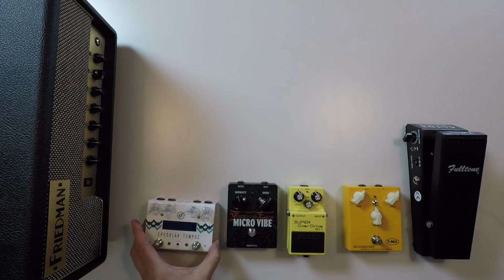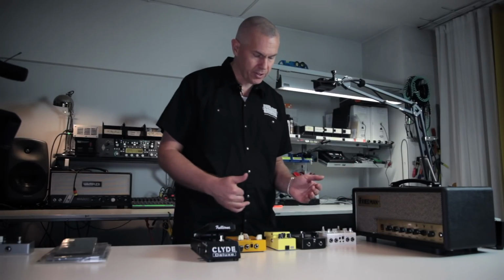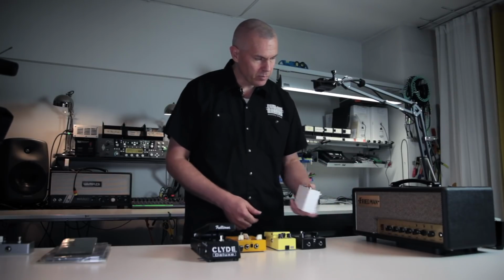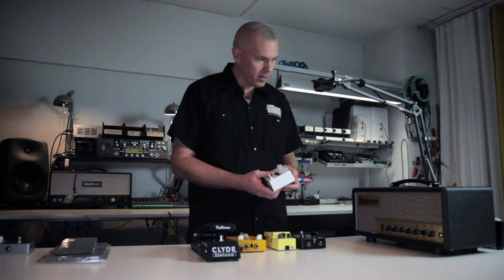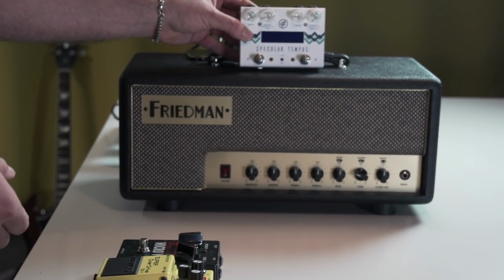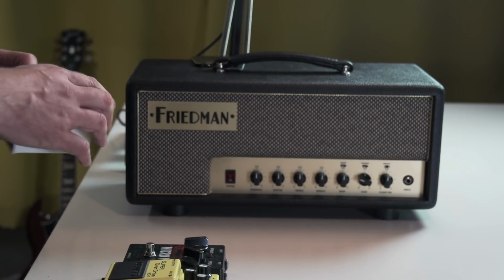And still this delay pedal is in between the gain stages, so it doesn't get cut out that much. So normally people think that you would necessarily put your delay pedal in the effects loop, but it's not always the case.